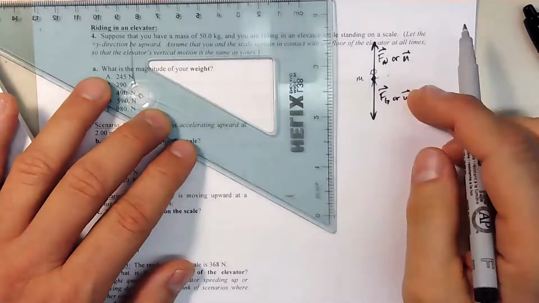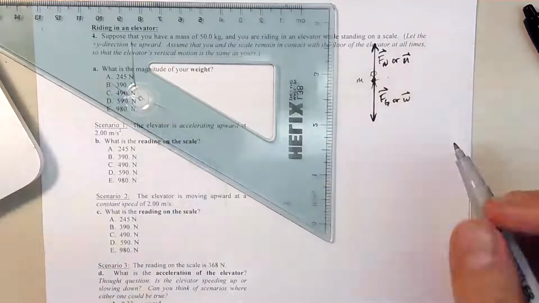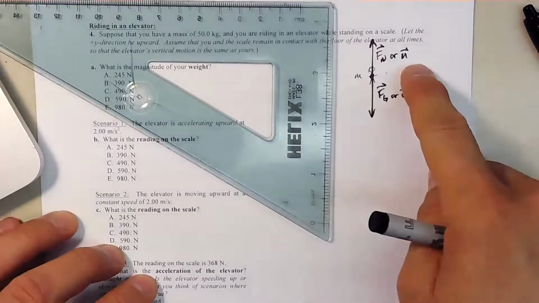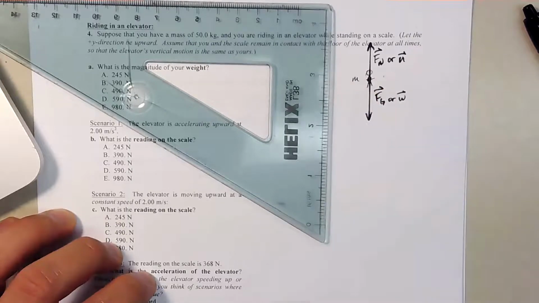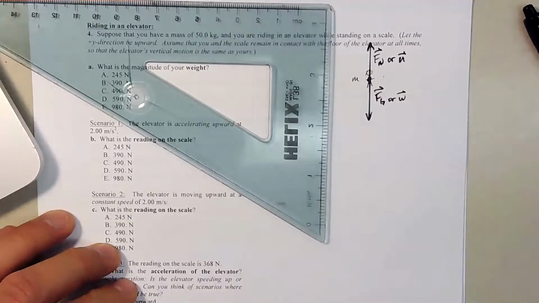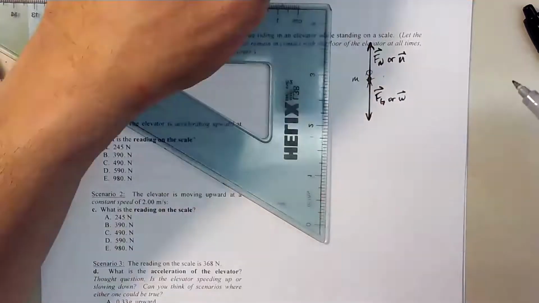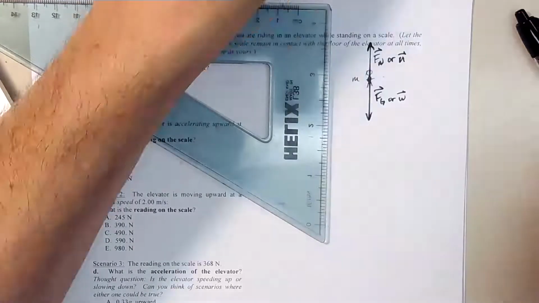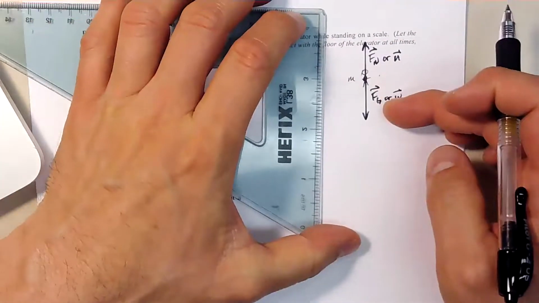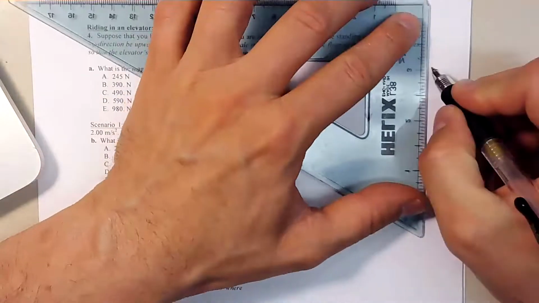So this diagram can't be 100% accurate if I just draw it once. I'd have to draw it multiple times for all the scenarios here. But this is just a little inventory to give us our rough list of all of the forces and rough directions. Okay, so I'm going to choose my axes.